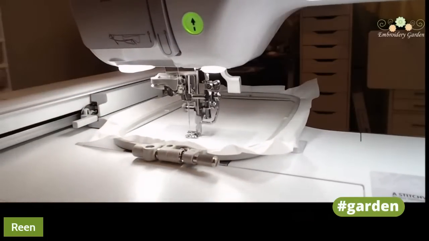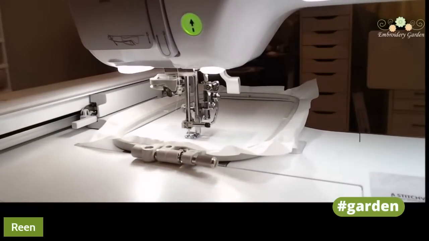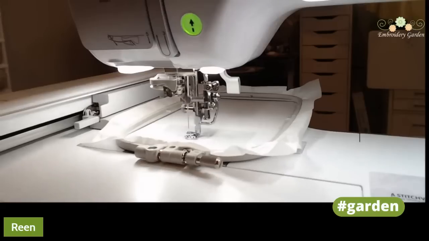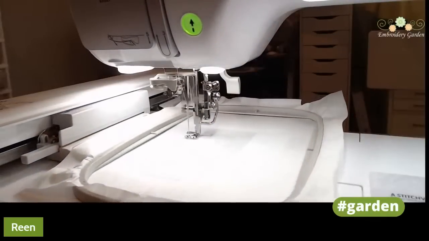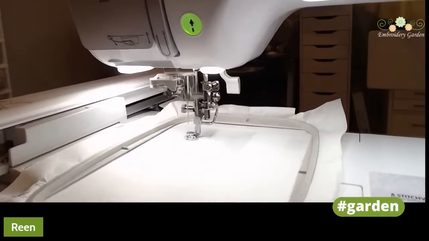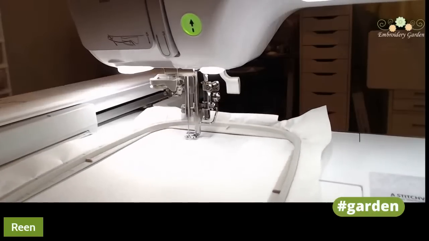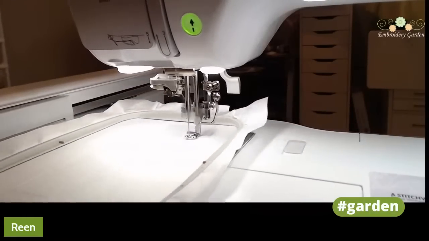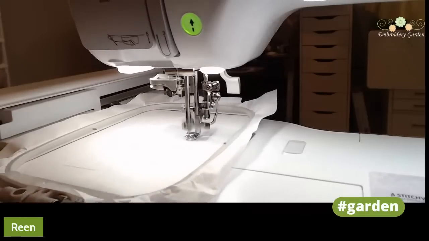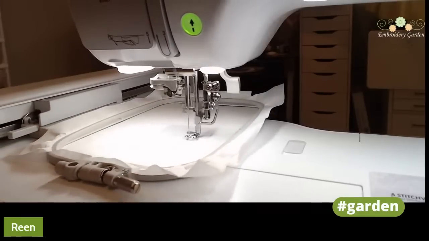Now remember, I made my placement line be 3 inches by 6.75. And so I just went ahead and cut my 2 pieces of vinyl ahead of time because I knew what the measurements were going to be. So it's doing the placement directly onto the stabilizer.